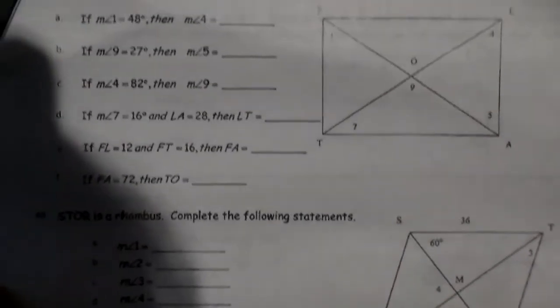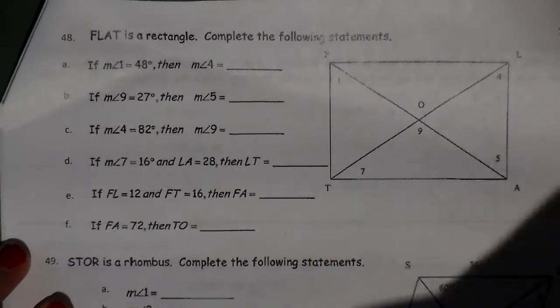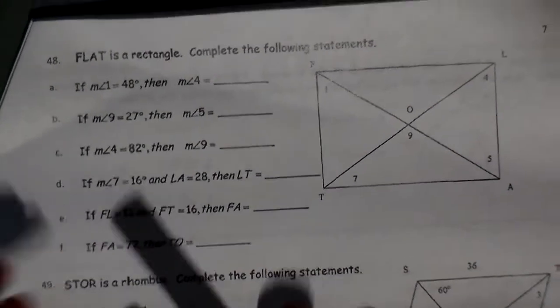Now, if we go on this side, kind of watching the battery here on my deal. Let's look at rectangles.